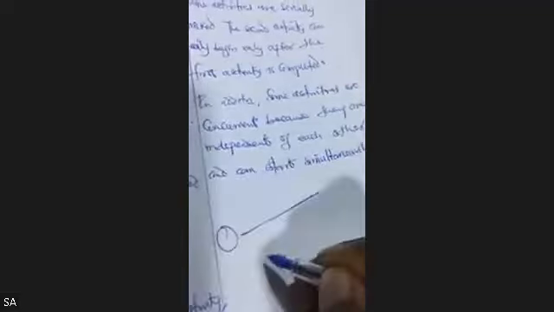Remember that for every dummy arrow, we have the starting activity and the finishing activity. So every arrow, every dummy arrow, has the starting node and it has the finishing node. Okay, so this is what I'm trying to explain here.